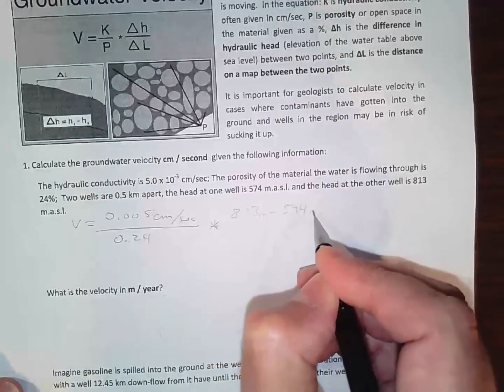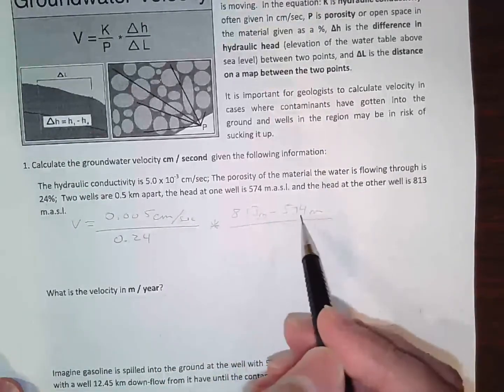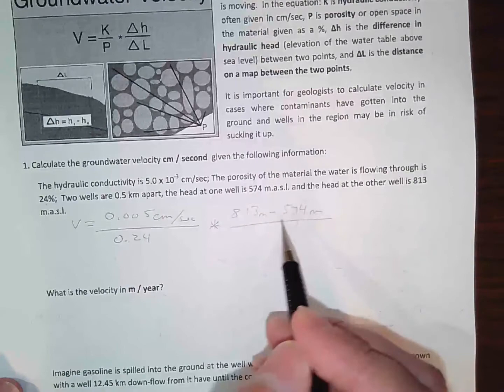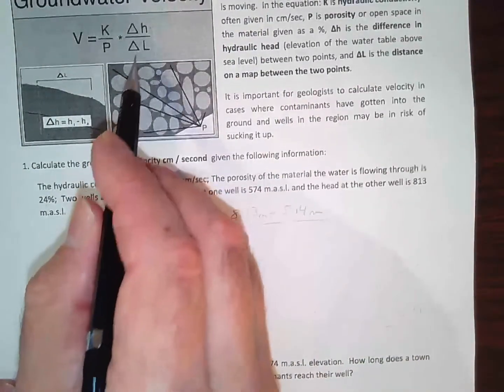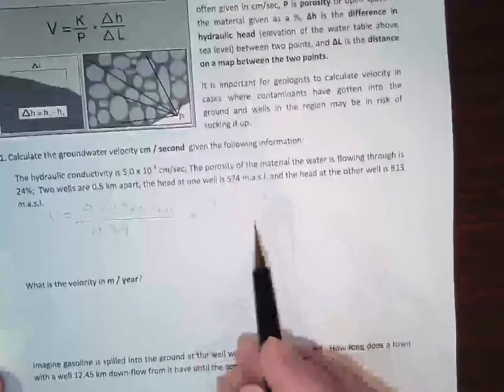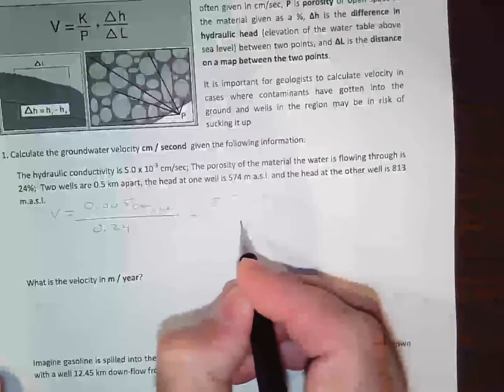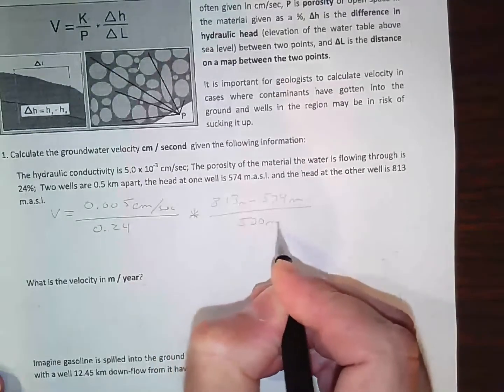So these are both elevations, right? Well 1, well 2, we're subtracting because we want the change. And then down here, or over here, it says delta L. You really could just put distance. L is just distance. And the distance between those two wells is half a kilometer, so that's 500 meters.